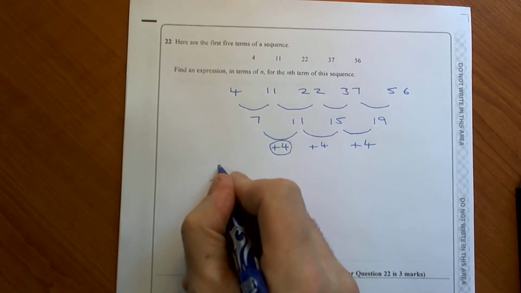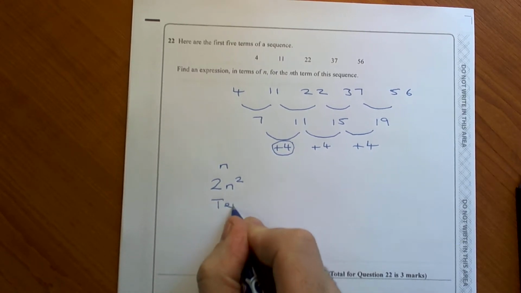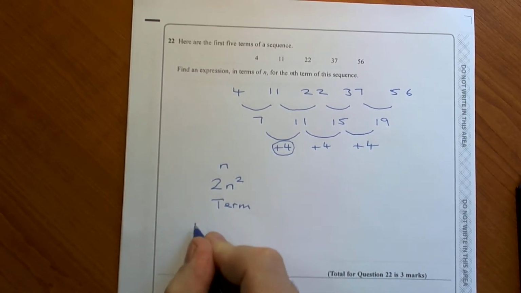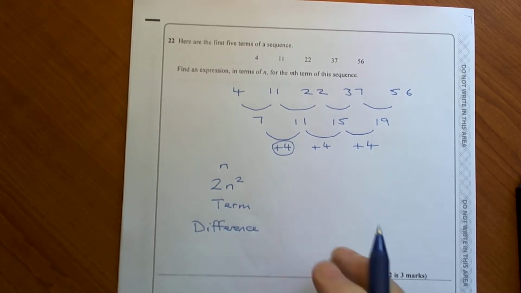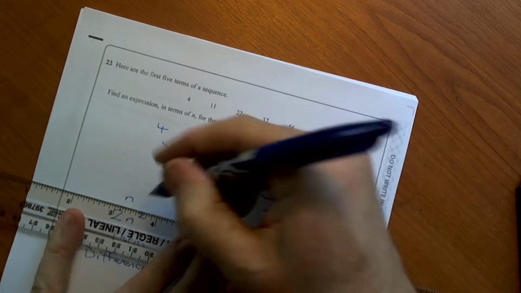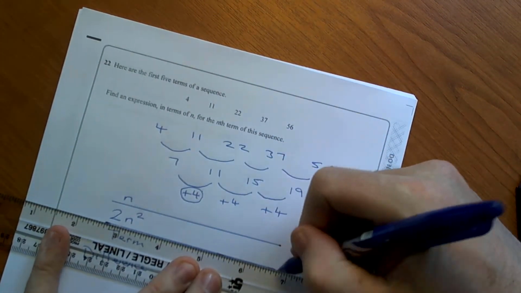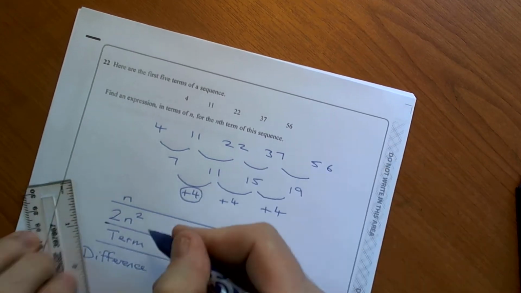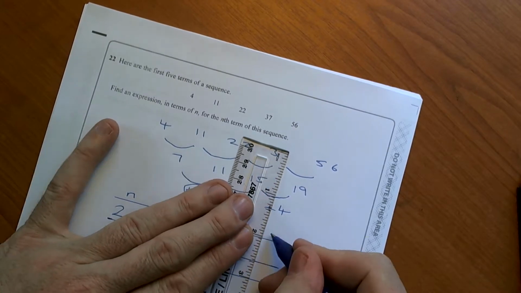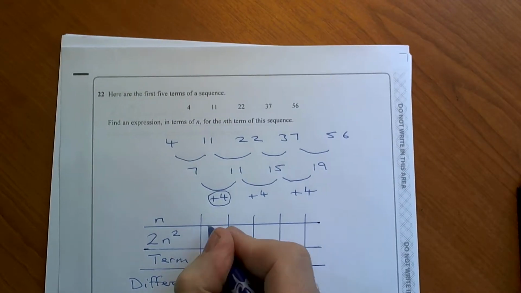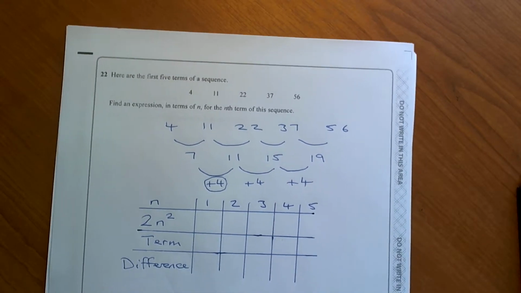Now I'm going to set up a table, and it's going to have n, 2n squared. It's going to have the term from the sequence, and it's going to have the difference. So let's quickly set up this table. We're going to set it up for the 5 terms that we've got in our question. So n equals 1, 2, 3, 4, and 5.